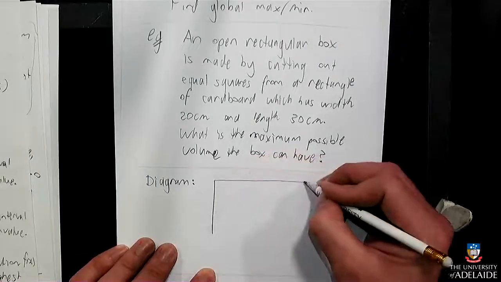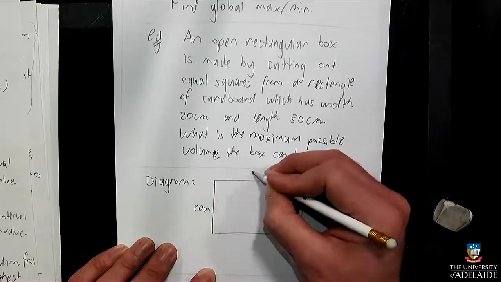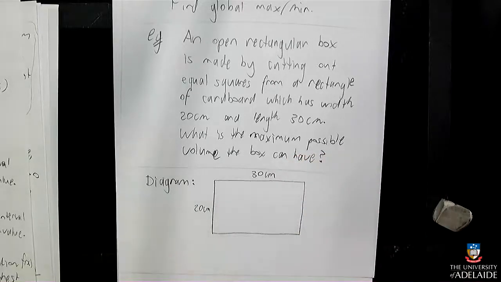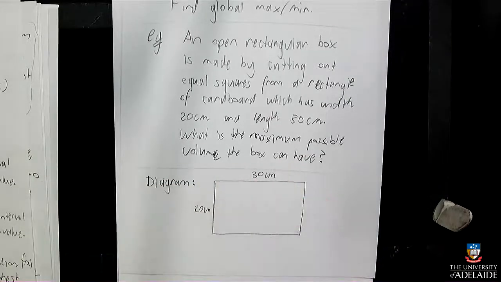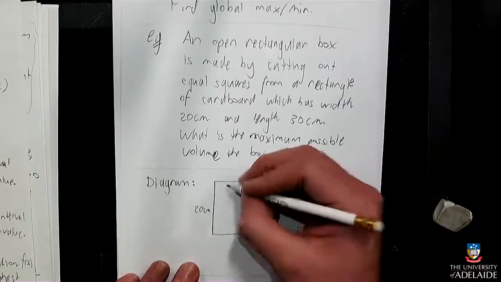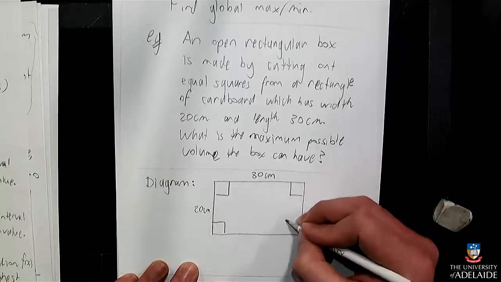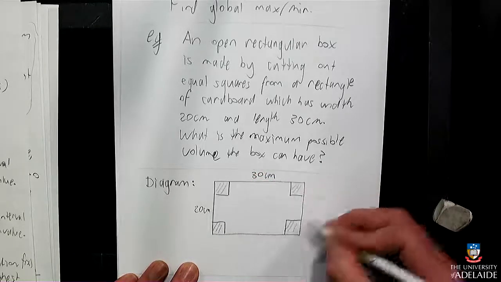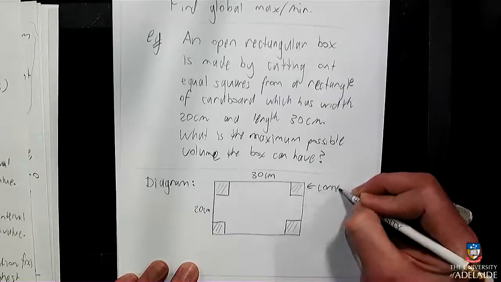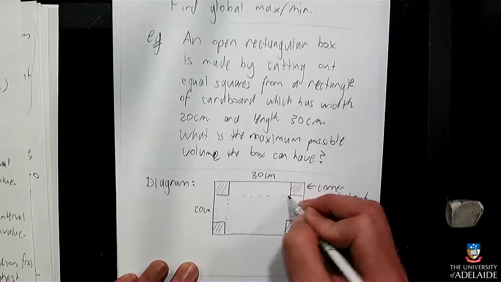Okay, so there's my rectangle, which is 20 centimetres this way and 30 centimetres this way. If it was a real A4 piece of paper, it would be 21 this way and 29.8 that way, but that's close enough. I wasn't trying to go for an exact thing. And then what I'm going to do is cut out a corner from each one. Okay, and then they're going to be removed. And then I'm going to fold it up into a box.